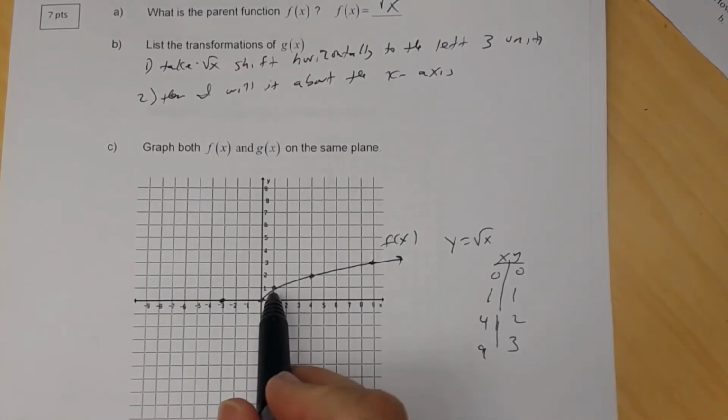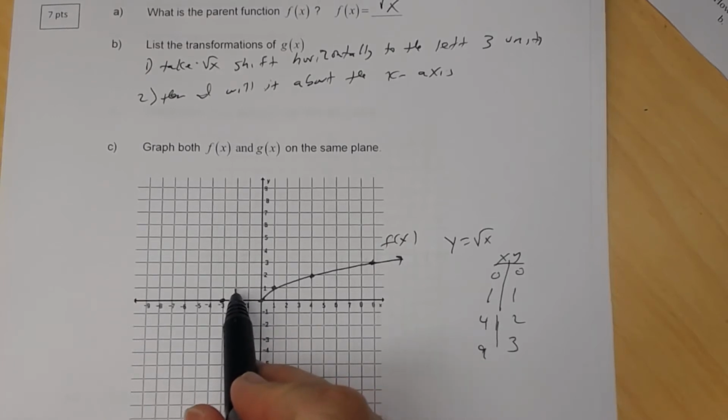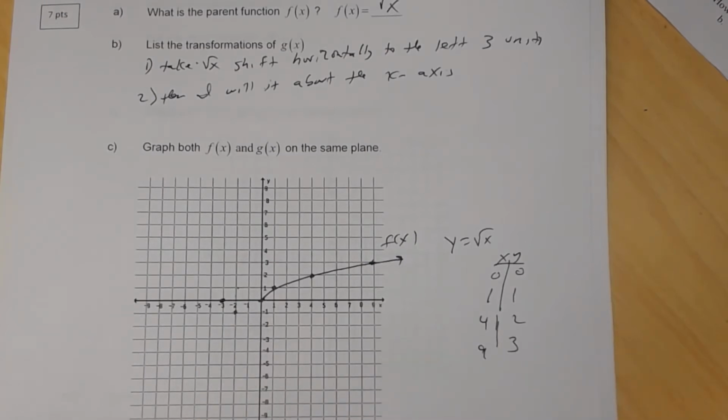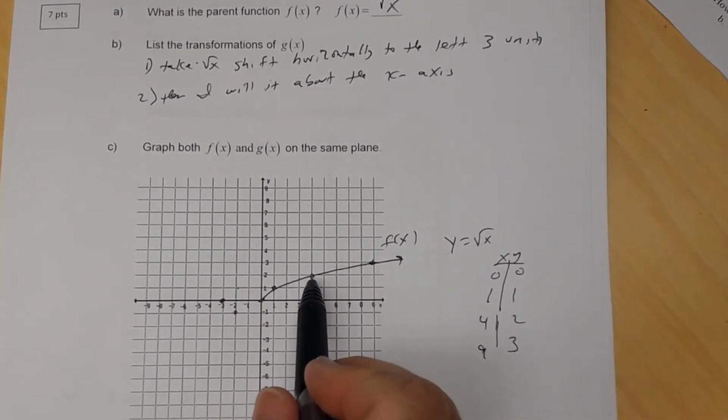Then I'm going to take this point here. I'm going to go 3 units to the left. 1, 2, 3. And then I'm going to reflect it about the x-axis. So notice, I'm reflecting by the x-axis. This is 1 unit above the x-axis, so I go 1 unit below. Just like that.